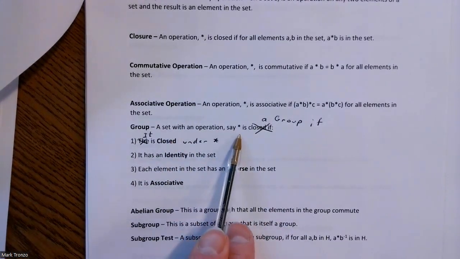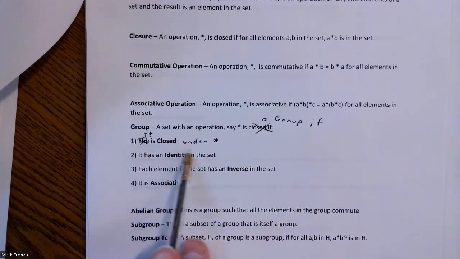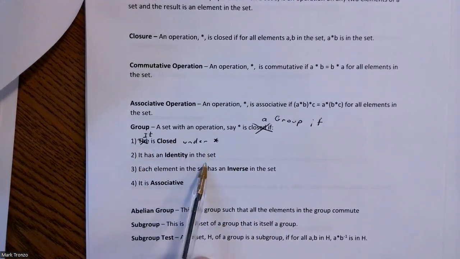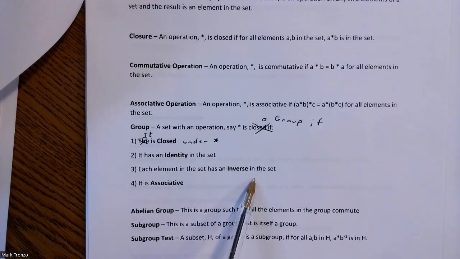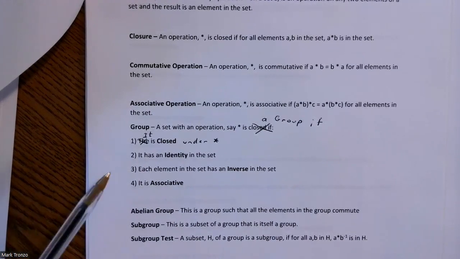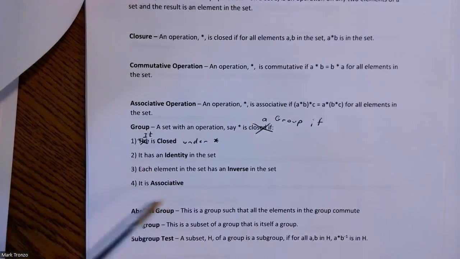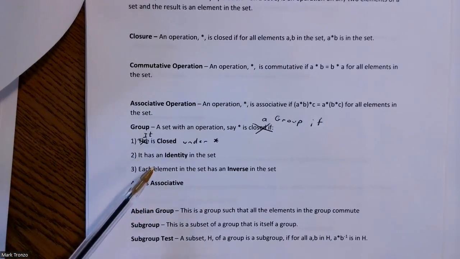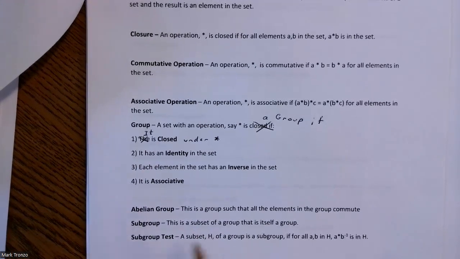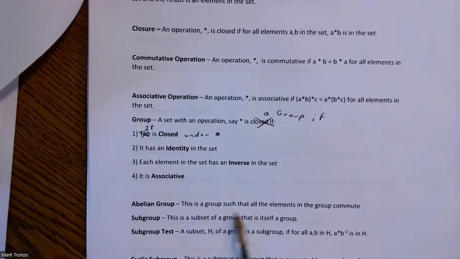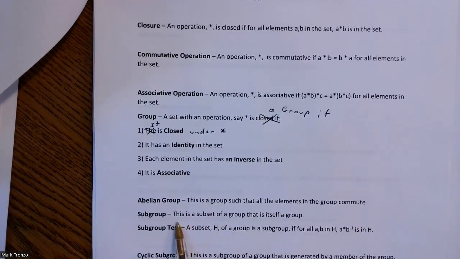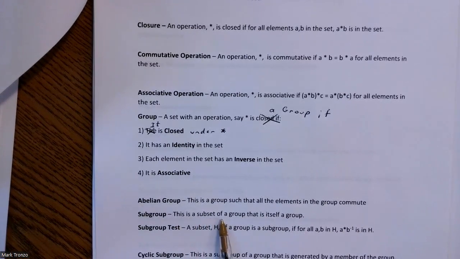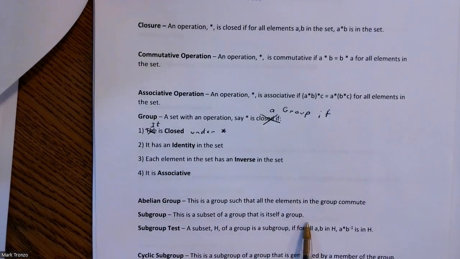A set with operation, say star, is a group if it is closed under the operation, has an identity, each element has an inverse, and it's associative. And if you try to remember this, it's always CIA. Has to be closed, has to have an identity, has to have an inverse, and it has to be associative. And an abelian group is a group such that all the elements in the group commute. And a subgroup is a subset of a group that is itself a group.